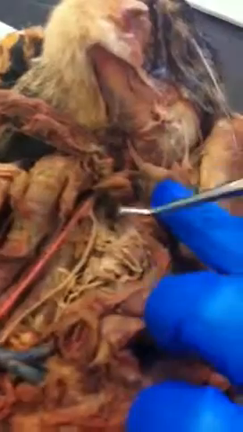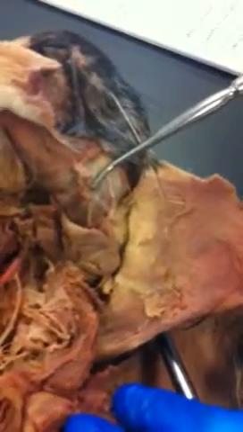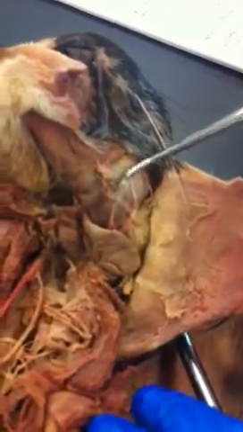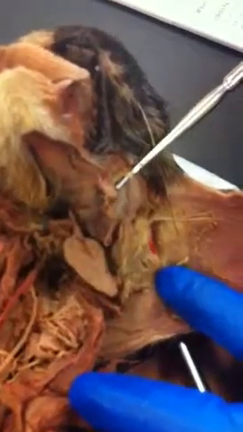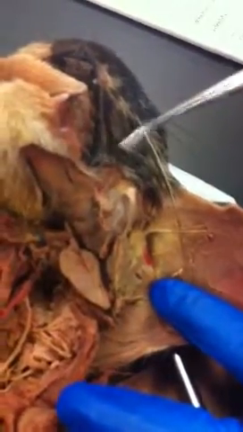Then we have the digastric muscle here, inserting on the mandible. The masseter muscle here, also inserting on the mandible. The parotid gland is the largest salivary gland here, near the ear. Parotid duct runs across the masseter to the corner of the mouth.